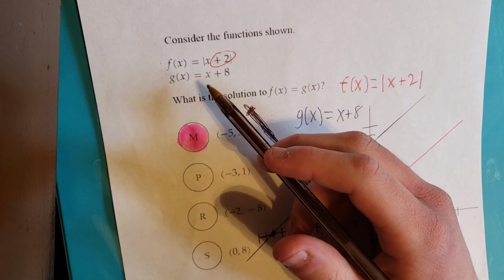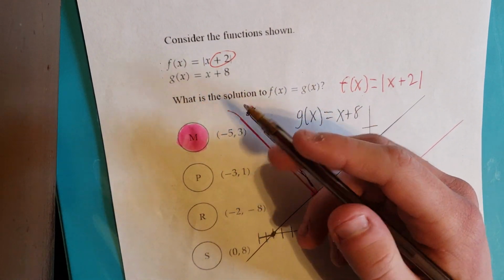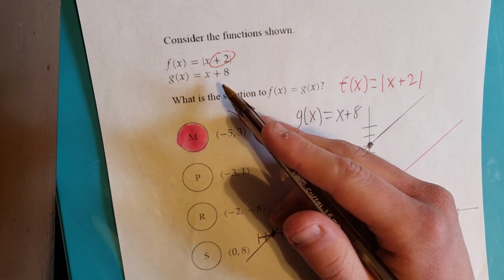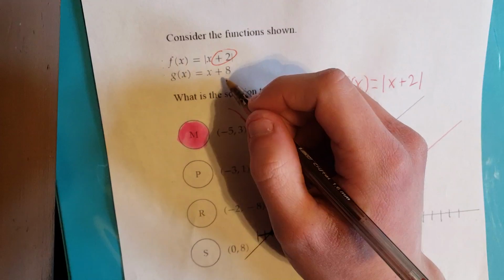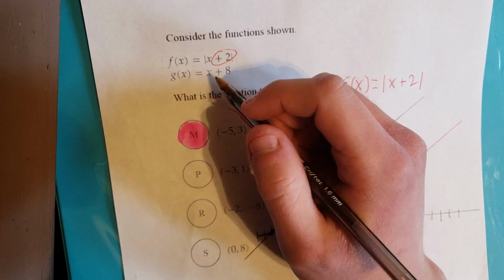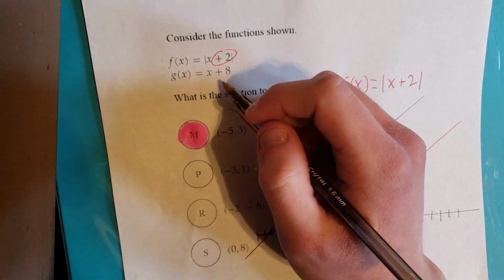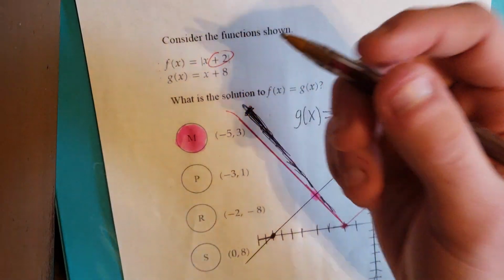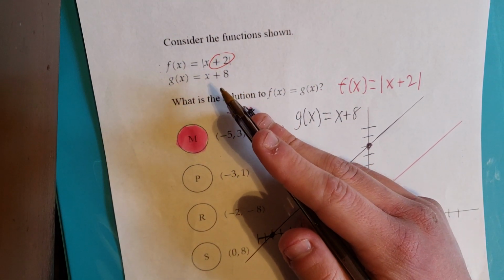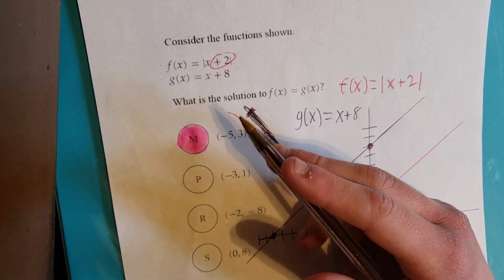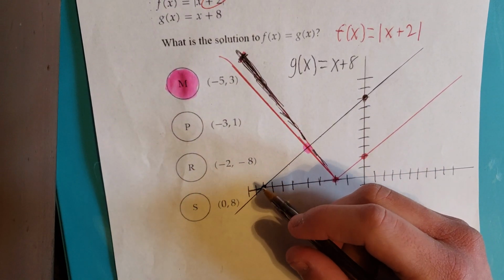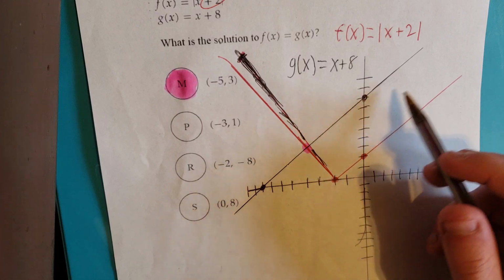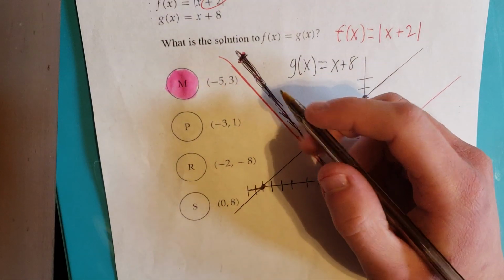And then g of x equals just plain old x plus 8. So it's x plus 8, remember, if it's a plus, we go to the left 8 spaces. And it's not absolute value, it's not squared, it's just plain old x plus 8, so it's a linear increasing line. So we go back 8 spaces, and then just line straight up.